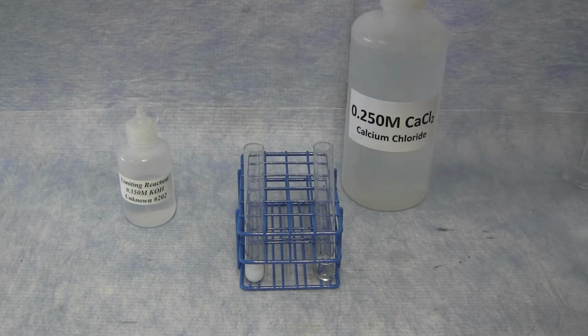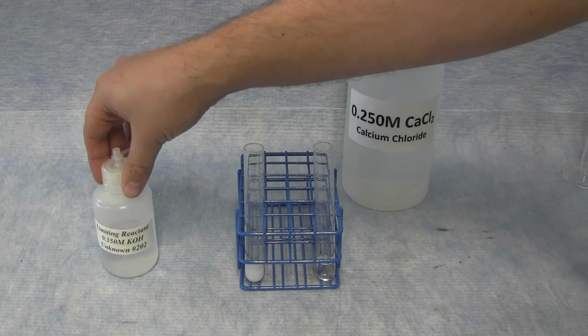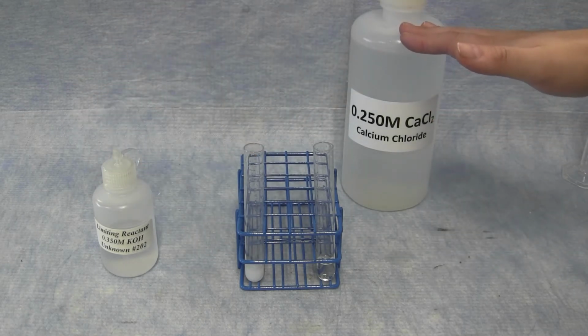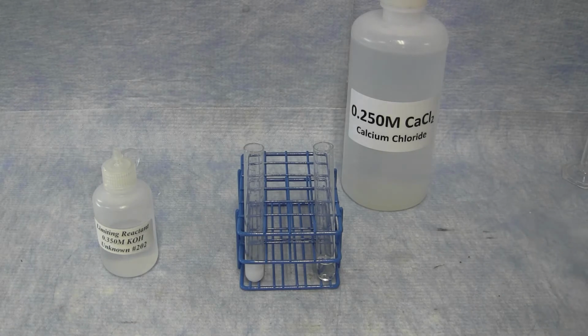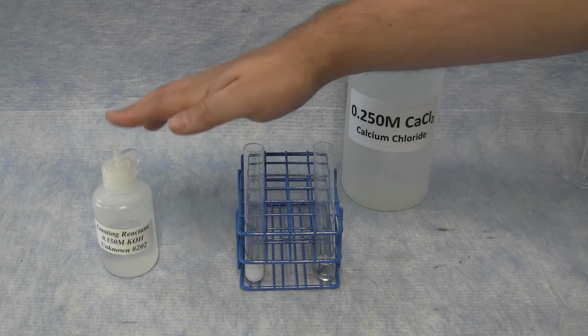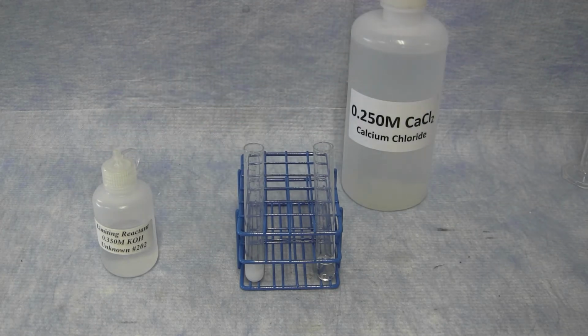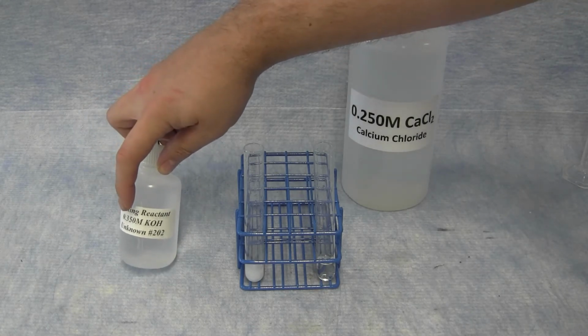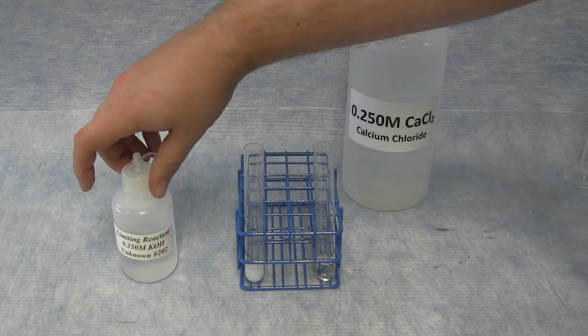For the potassium hydroxide unknown, you'll continue and perform the same setup, determining what is the limiting reactant, the calcium chloride or the potassium hydroxide. However, with the potassium hydroxide, you are given a concentration.